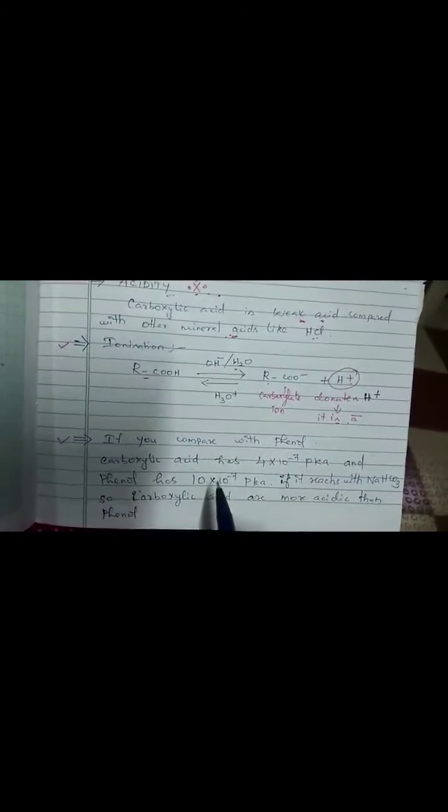If you compare with phenol, the carboxylic acid has a pKa of 4, and phenol has a pKa of 10.